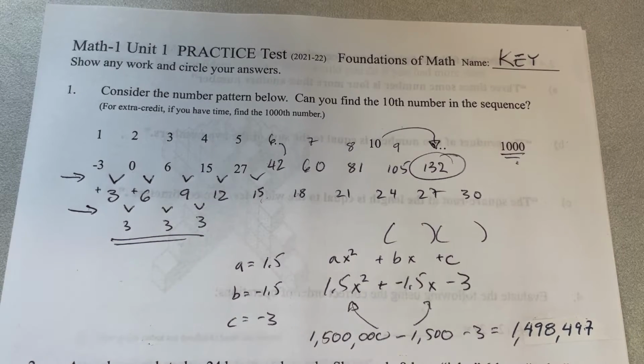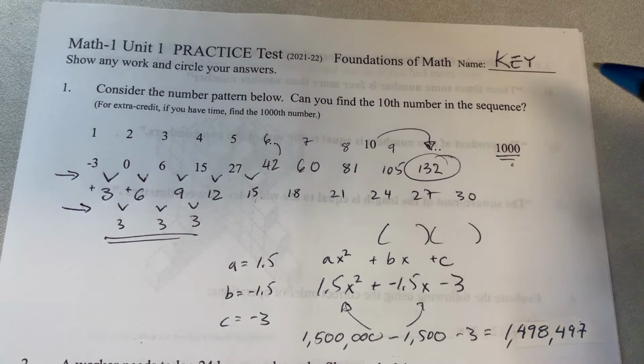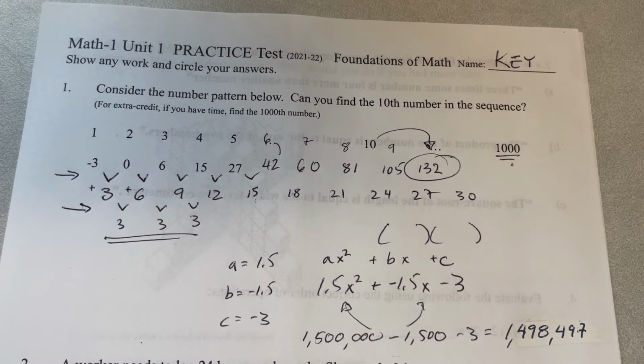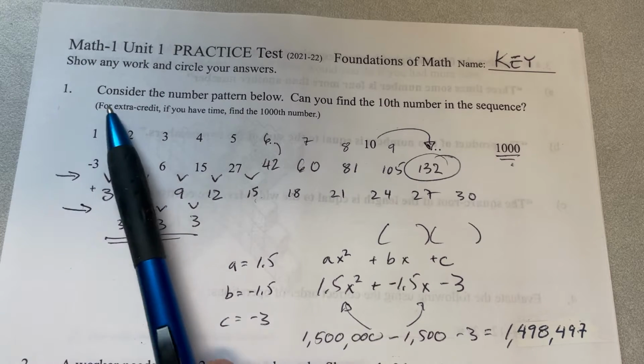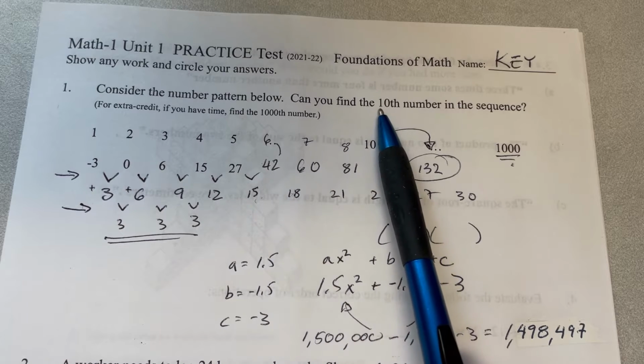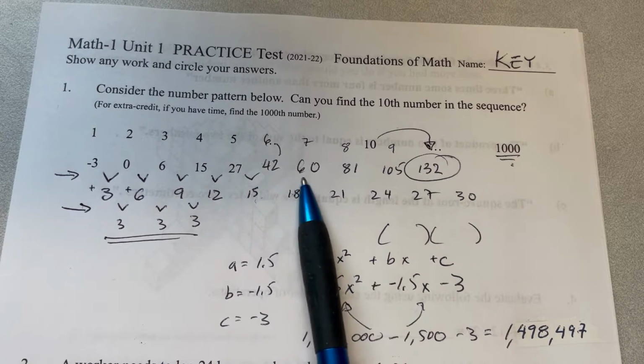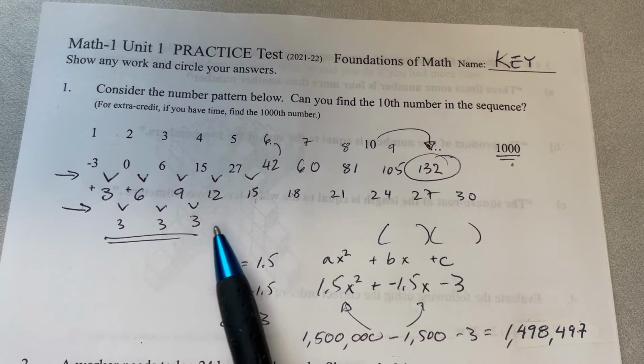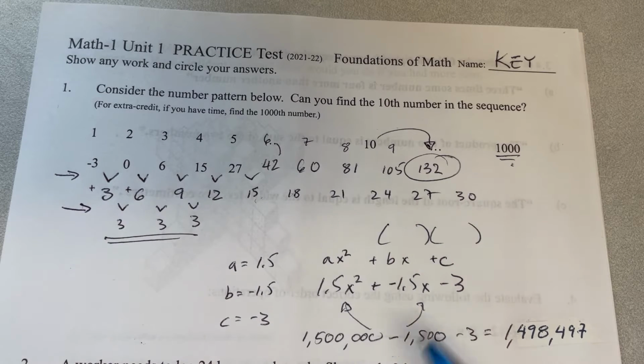Hey everyone, here I am trying to film an answer key for you for this practice test, just to give you an idea of how you should approach it. This very first problem is: consider the number pattern. Fill in the next two numbers and then the 10th, so you can get some easy points there by just continuing the pattern, but then carefully go all the way out to 10.